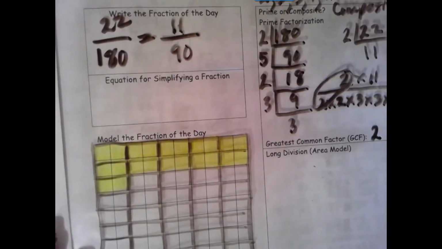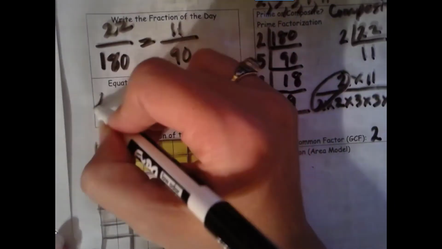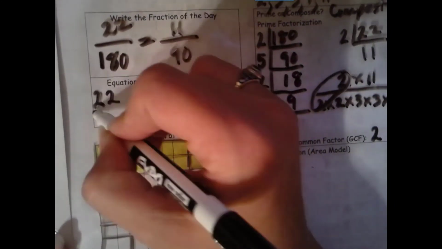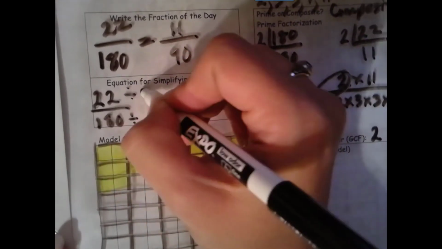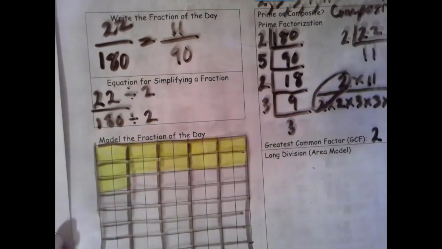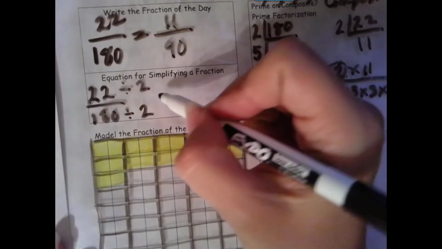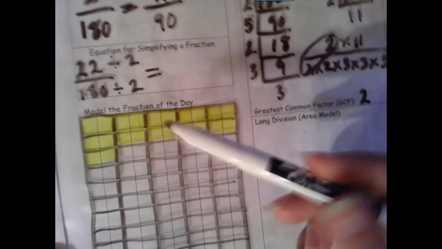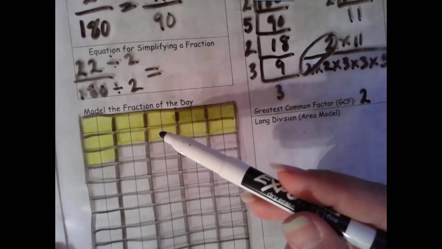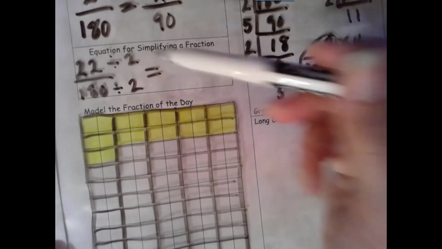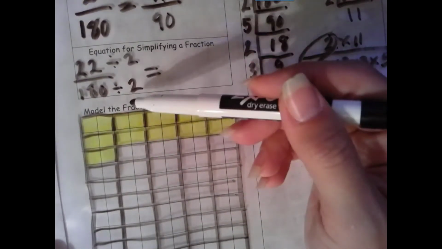But we still want to prove it with our algorithm. We divide both by our greatest common factor, because we made groups of 2 out of the shaded area. We made groups of 2 out of the whole thing. It's the same amount, always.